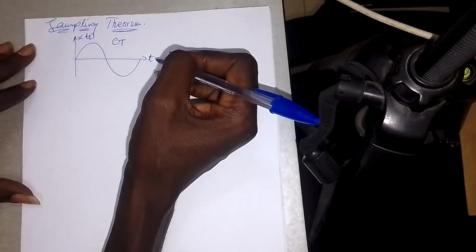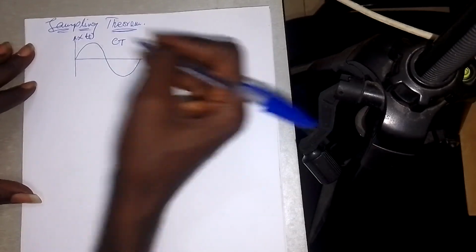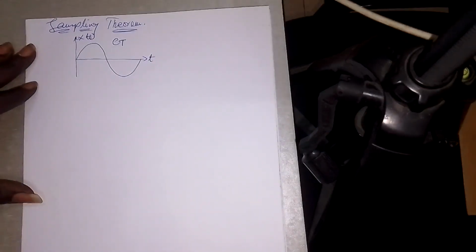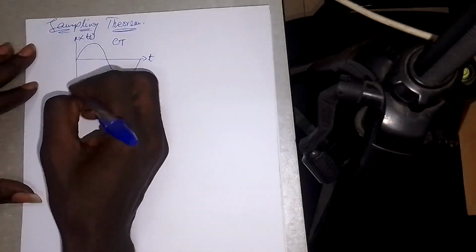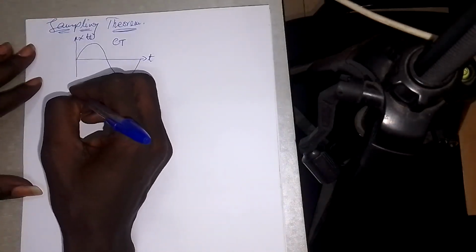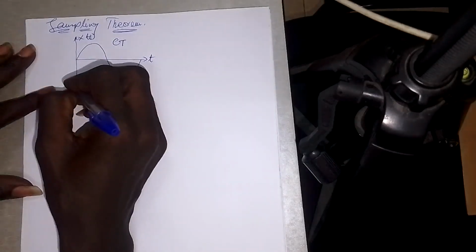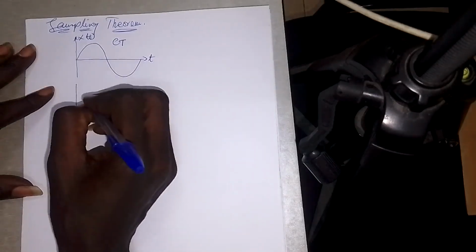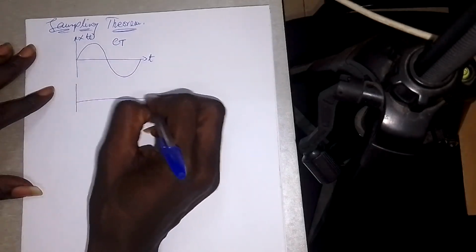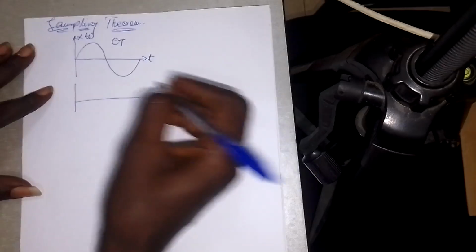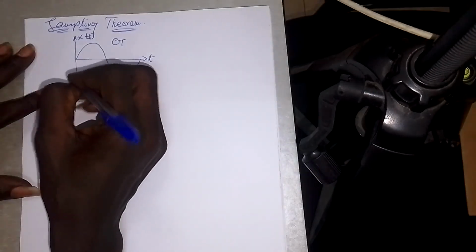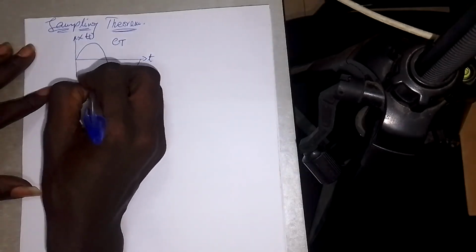Now, when we are doing sampling, what we do is that we take an impulse train signal. So this is an impulse train signal. Let's see, delta of n.